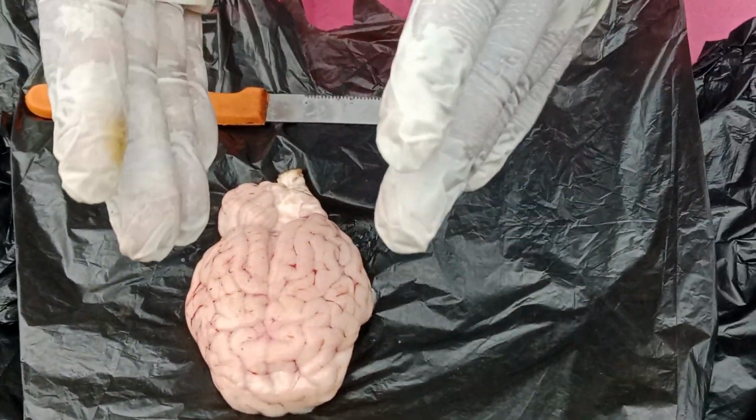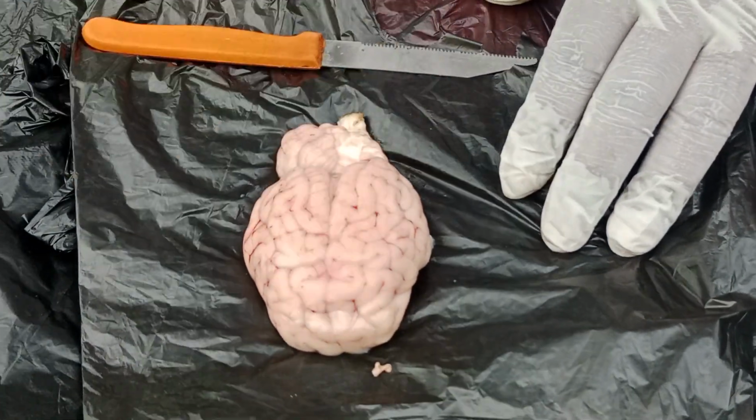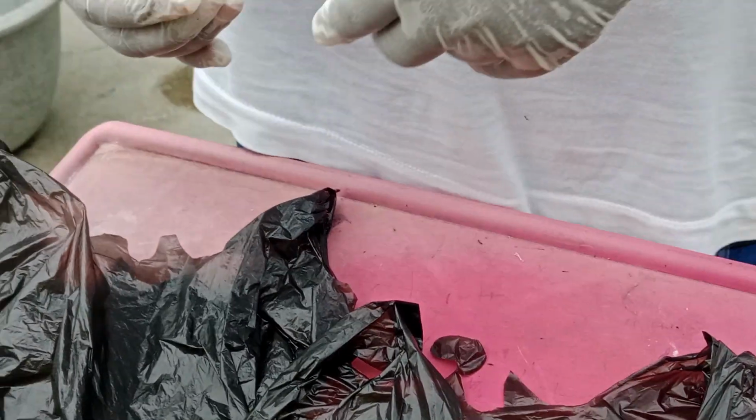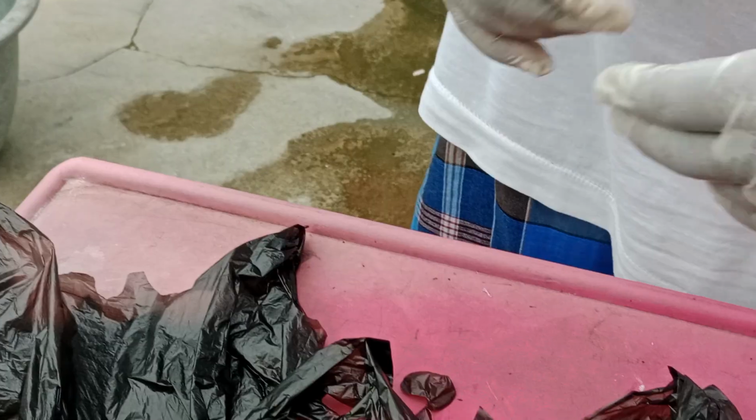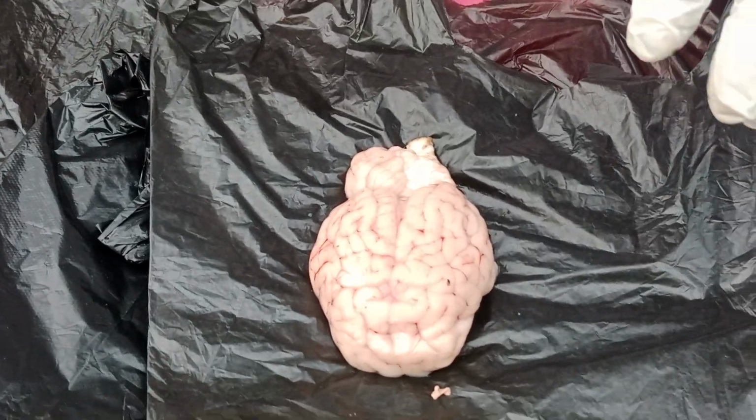Understand? When we cut it into two through the median cleft, we can see the internal regions of the cerebrum. Understand, children? So let me cut.